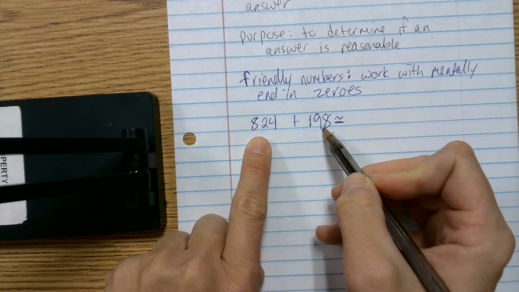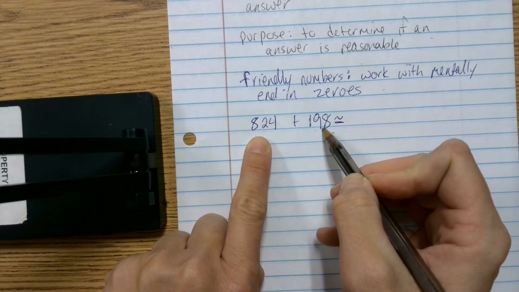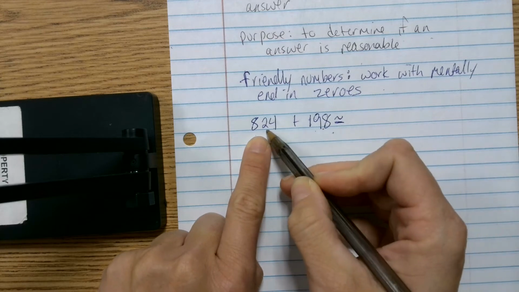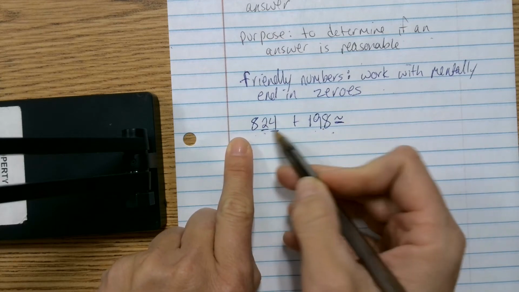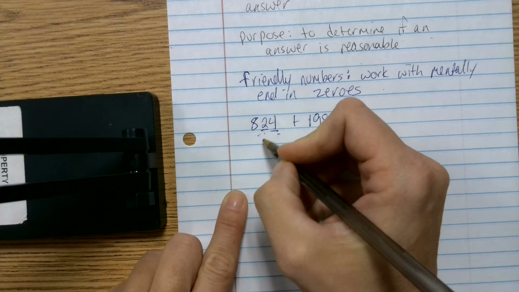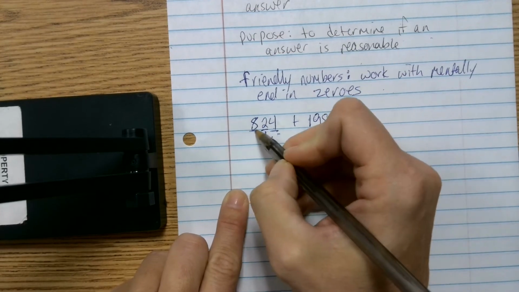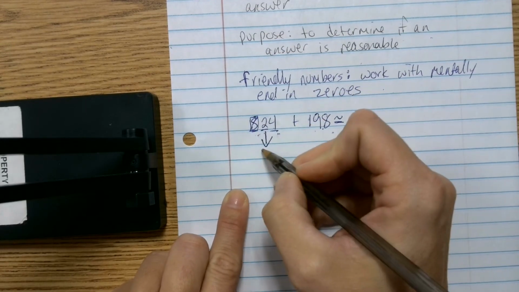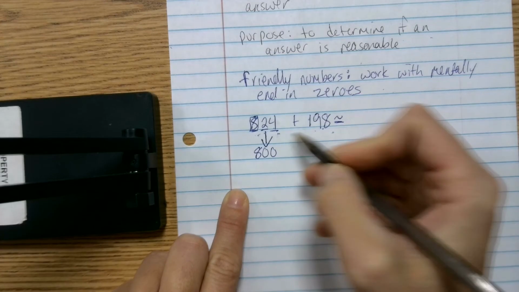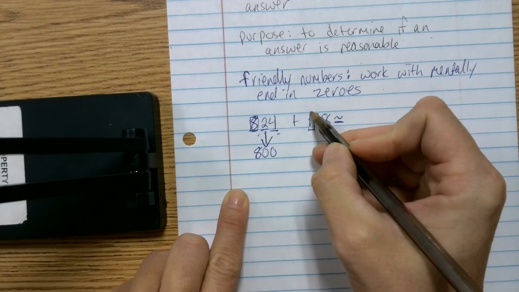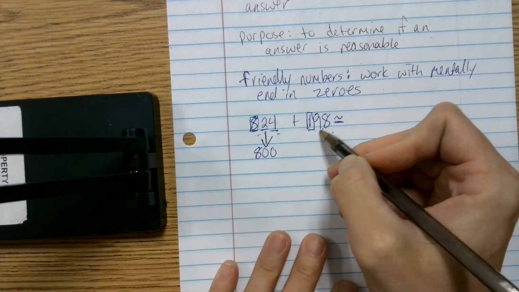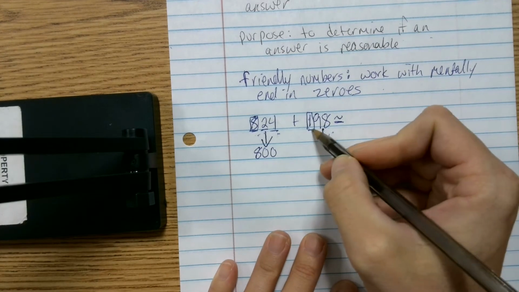You can utilize some of the information that we learned when we were rounding numbers. I want to think about getting two zeros here. So if I round it to the nearest 100, I have 800. Similarly, if I round 198 to the nearest 100, I have 200.